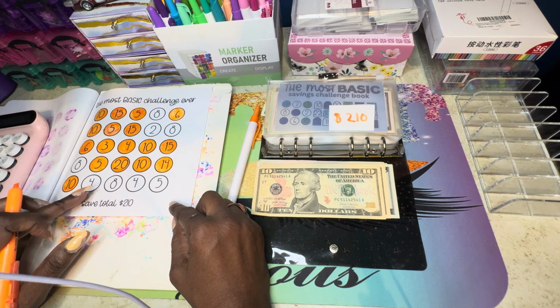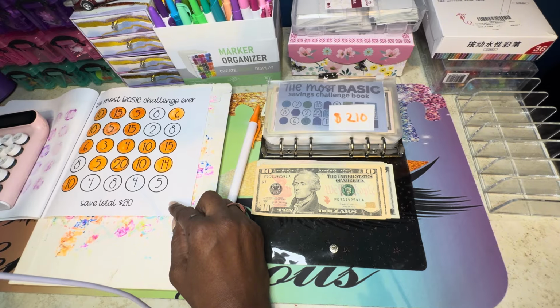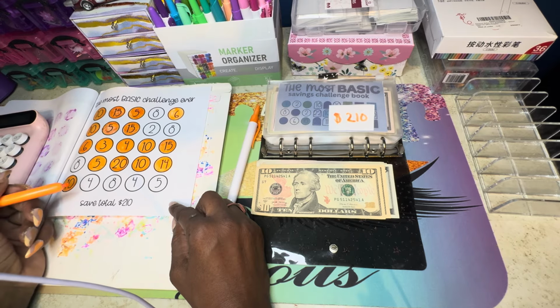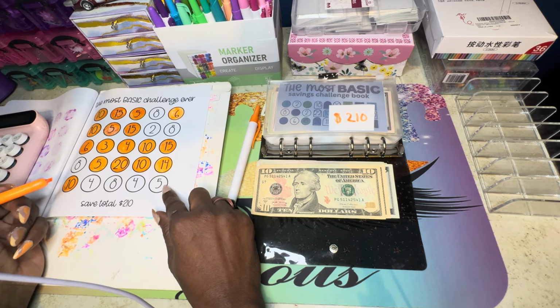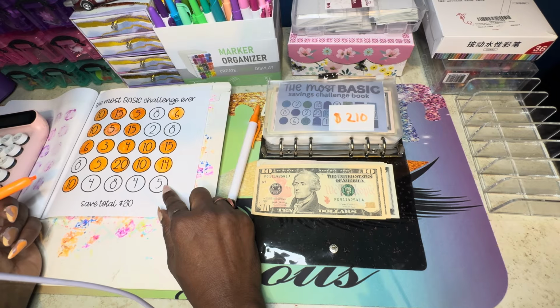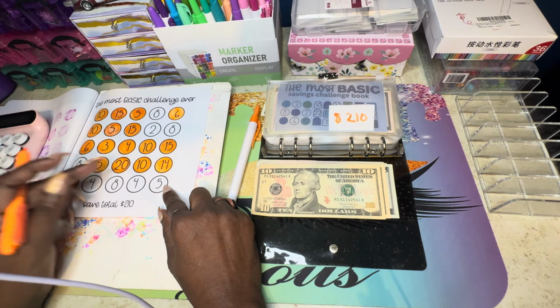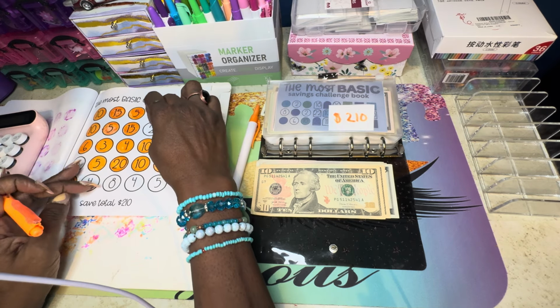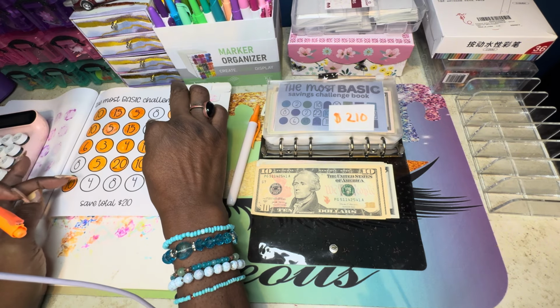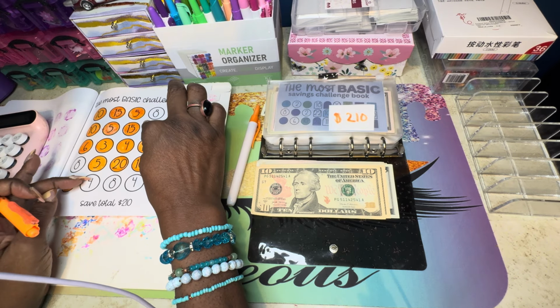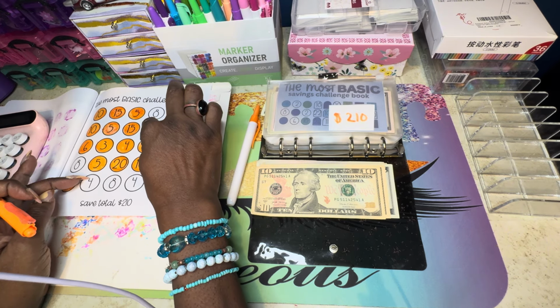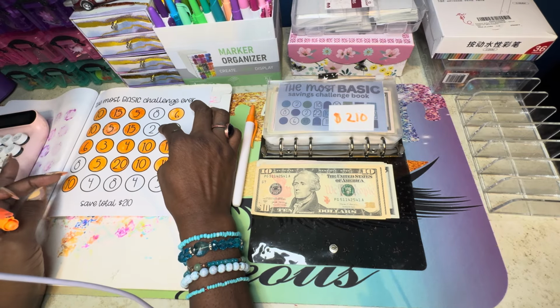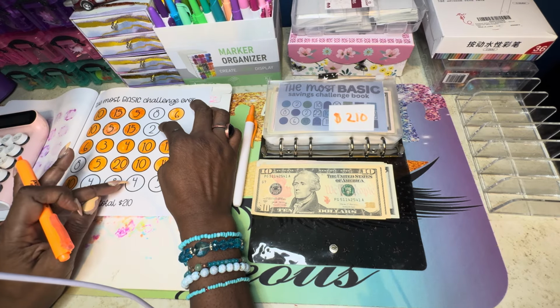I don't know why I'm sitting here thinking so hard for it, and I didn't even have to think that hard. Just color everything and subtract from there. Yeah, I'm still thinking too hard, and I didn't have to think that hard at all.